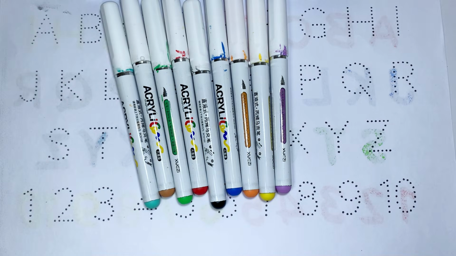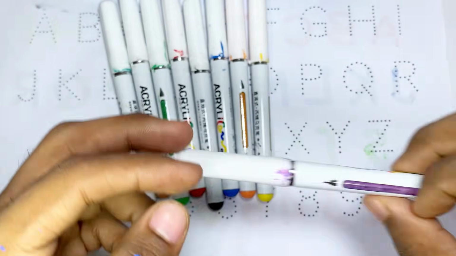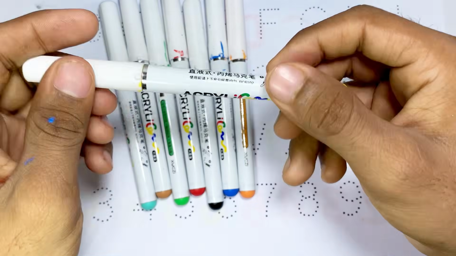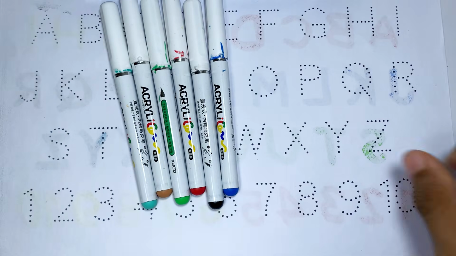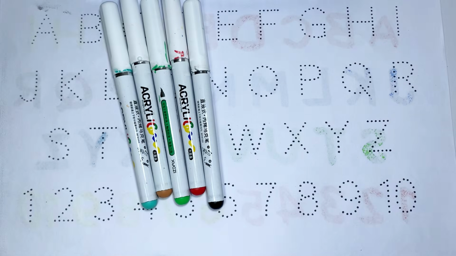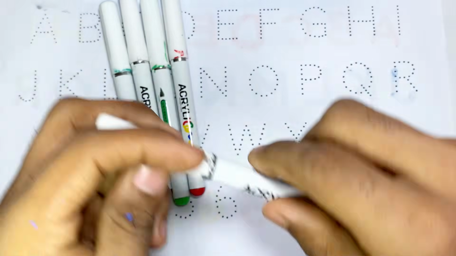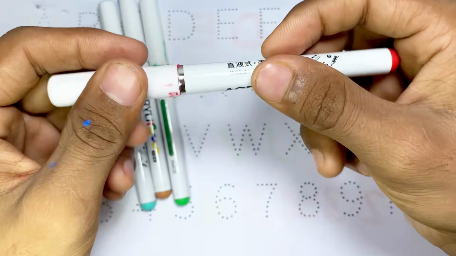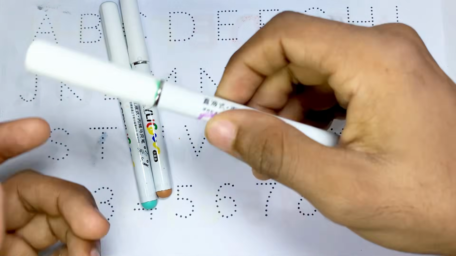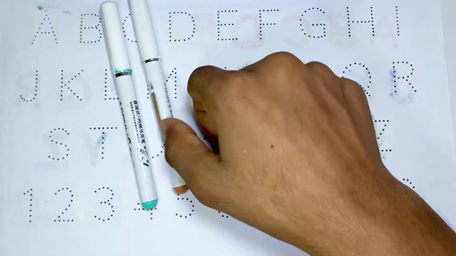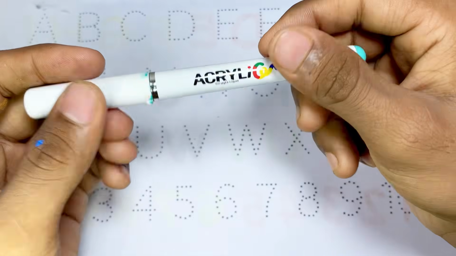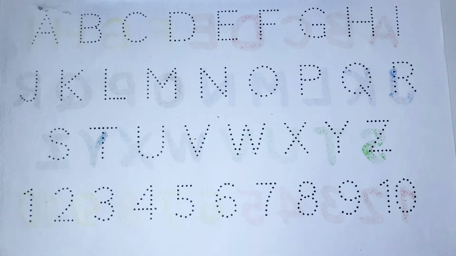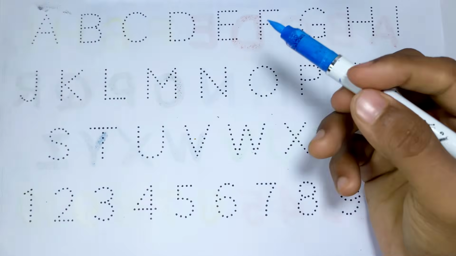Pink color, purple color, yellow color, orange color, blue color, black color, red color, green color, yellow ochre color, and gray color. Now you draw A and use blue color.